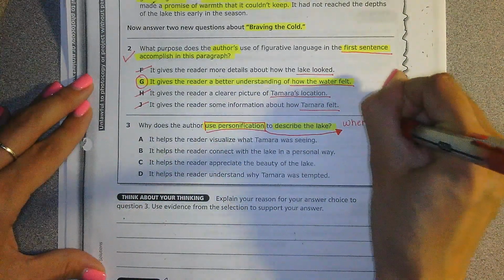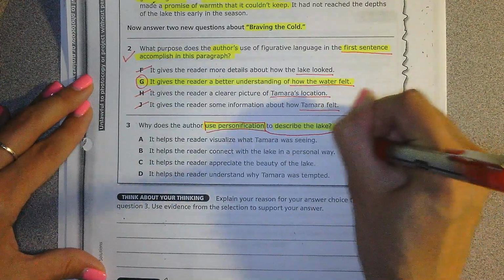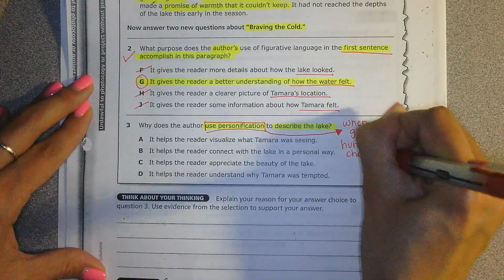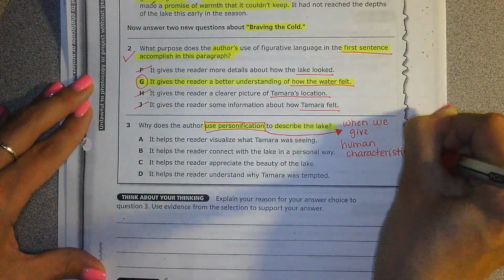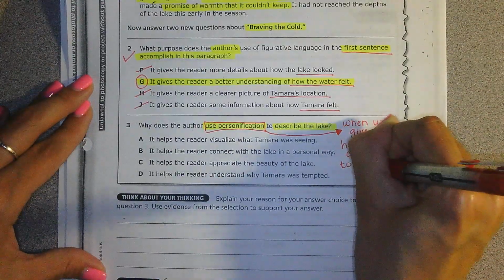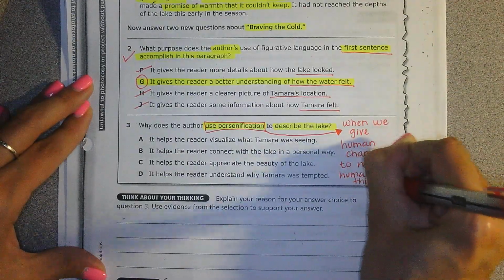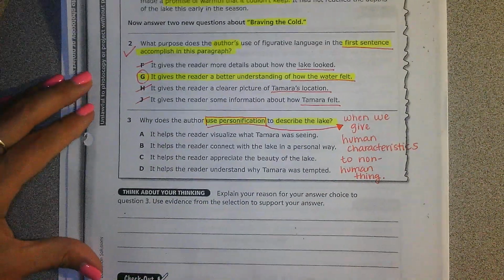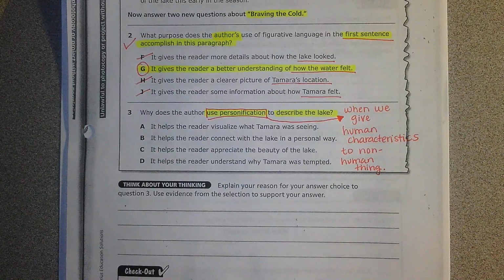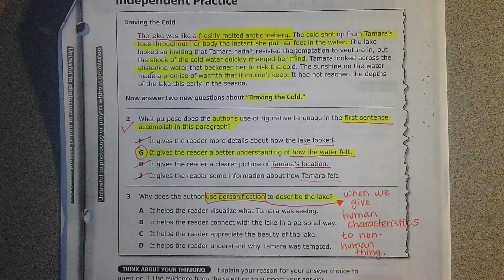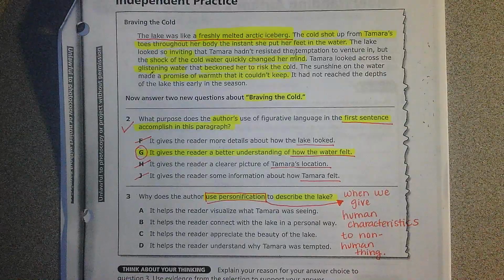When we give human characteristics, write it down please, to non-human things. And write it neatly too. Just right there in that question, just like that is fine. So I want to know why the author used personification to describe the lake. Well, let's see. Where does the author give human characteristics to the lake? That's what I want you to ask yourself.